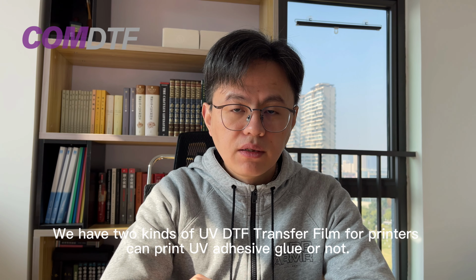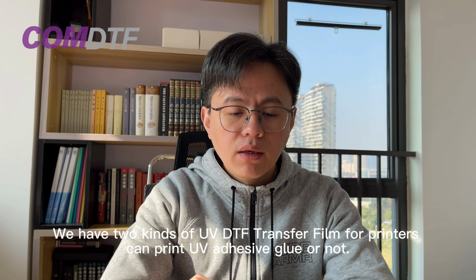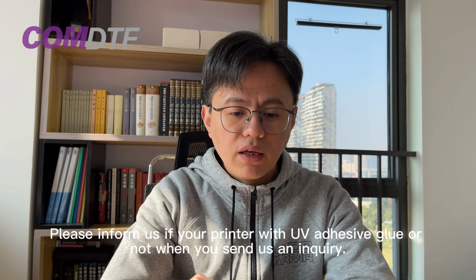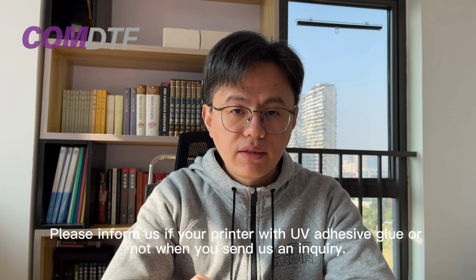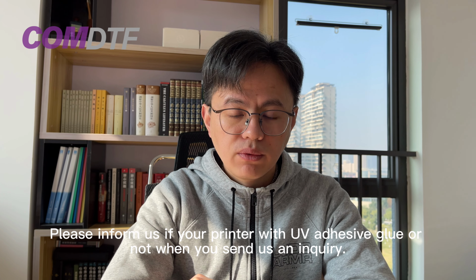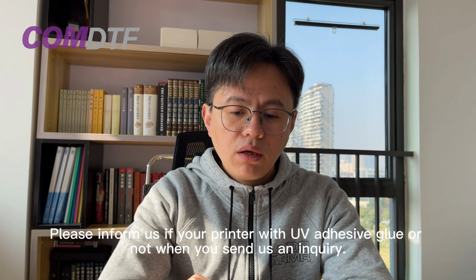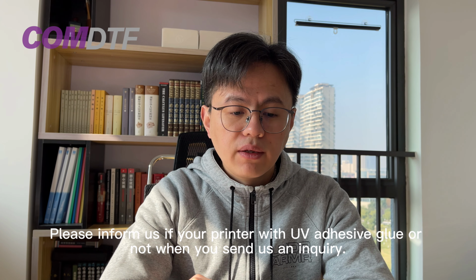We have two kinds of UV DTF transfer film, for printers that can print UV adhesive glue or not. Please inform us if you print with UV adhesive glue or not when you send us an inquiry.